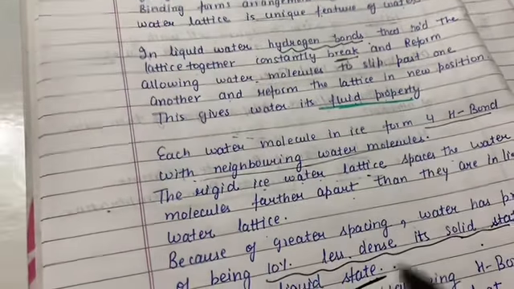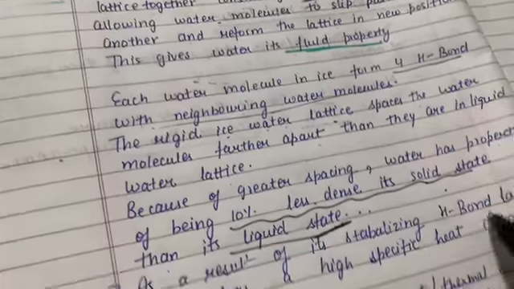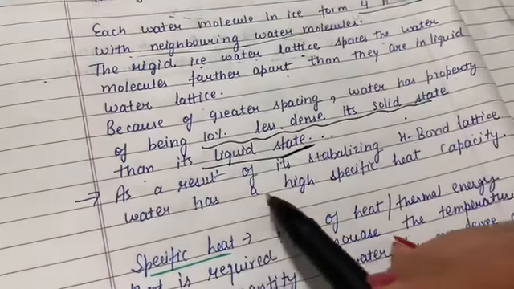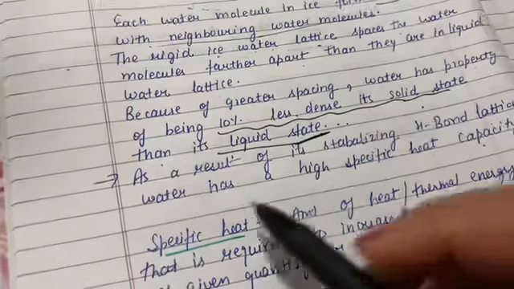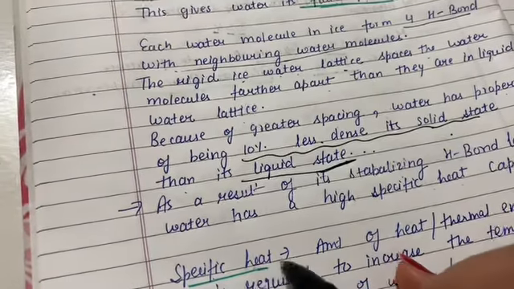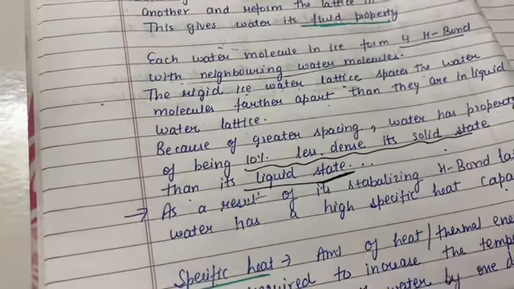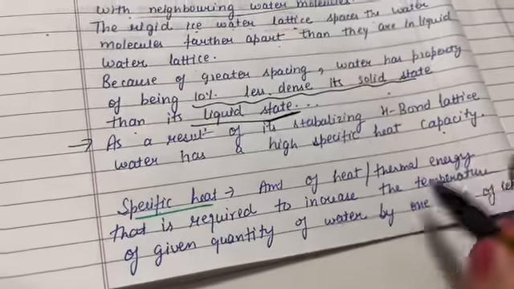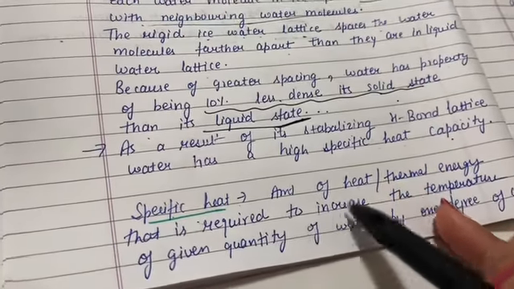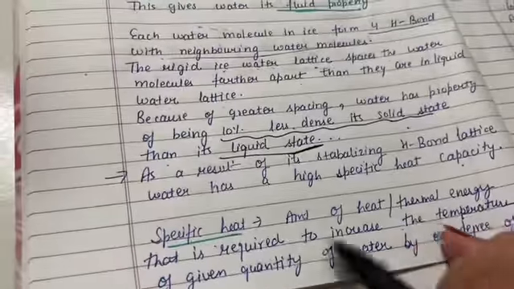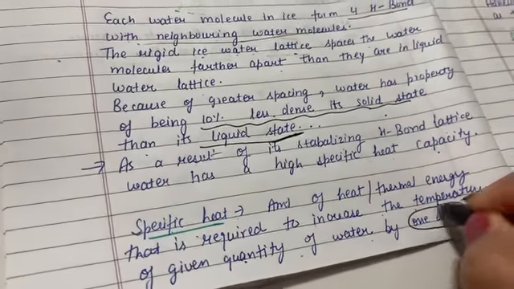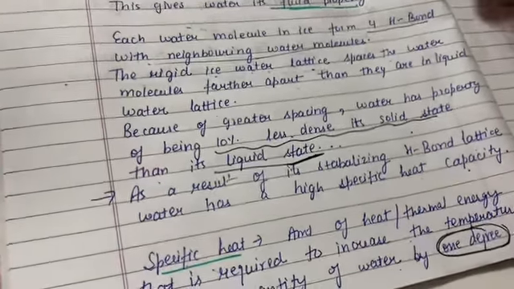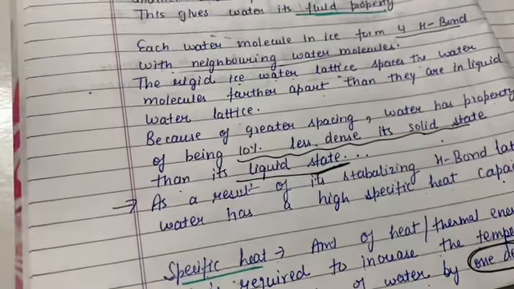As a result of its stabilizing hydrogen bond lattice, water has a high specific heat capacity. What is specific heat capacity? The amount of heat, or you can say thermal energy, that is required to increase the temperature of a given quantity of water by 1 degree Celsius is called specific heat.